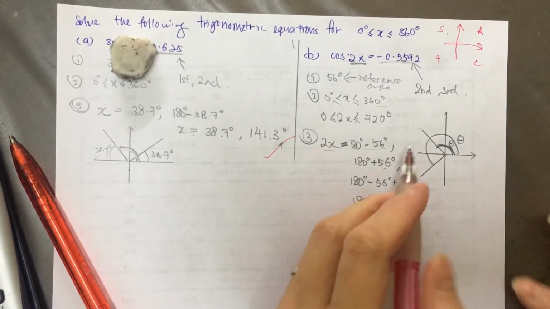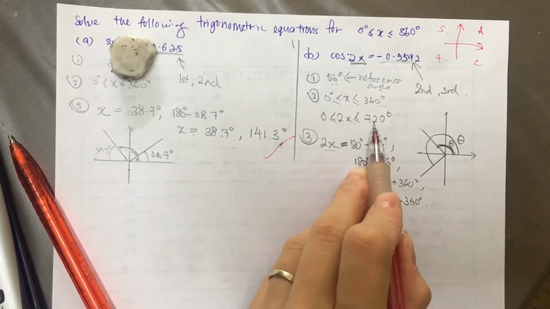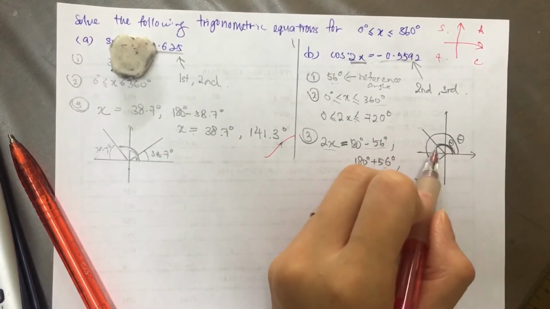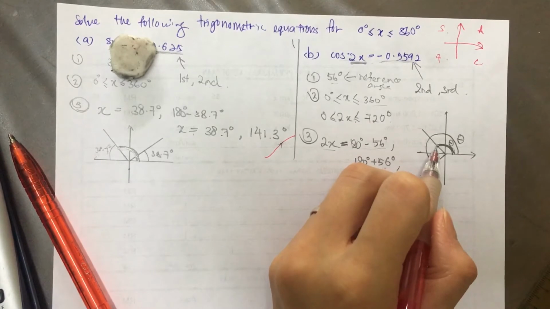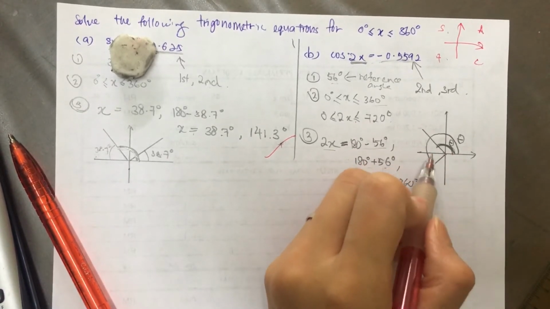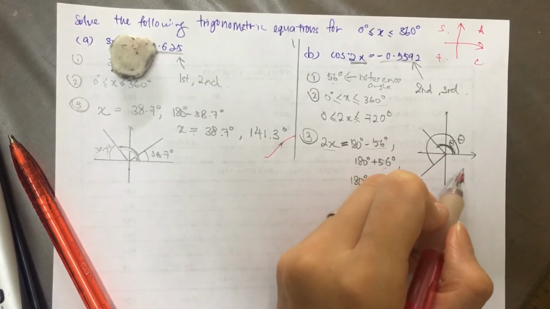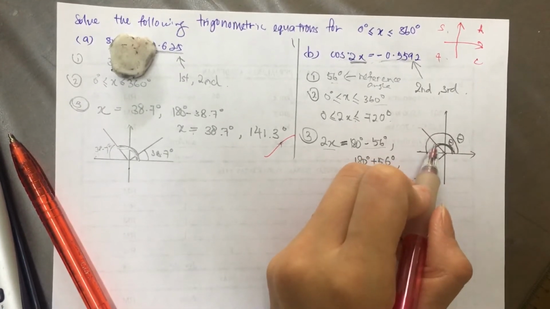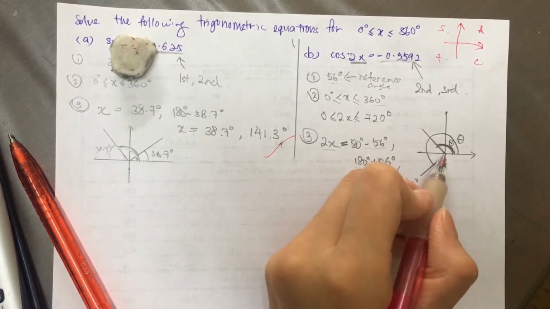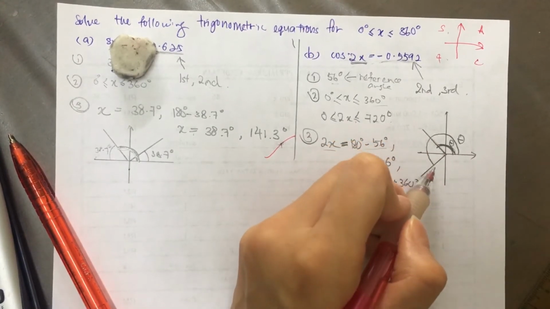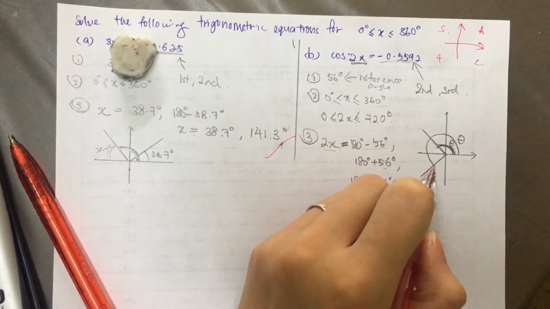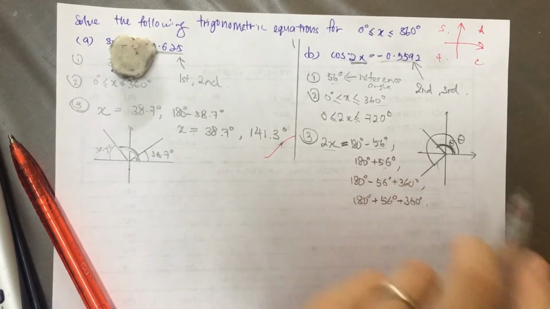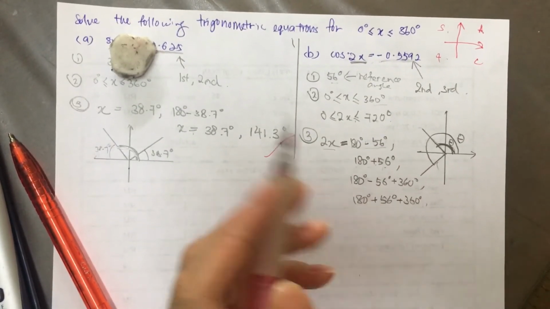It means the angle lies between 0 and 720 degrees. This is your first quadrant, the first value, and then the second value, and then you rotate again, so it goes back into the third value, which is more than 360, until here, where you stop, which is less than your 720 degrees. Okay, so you have four values.